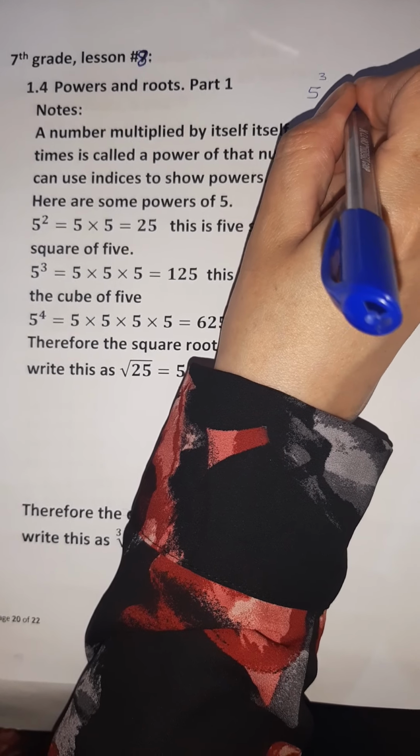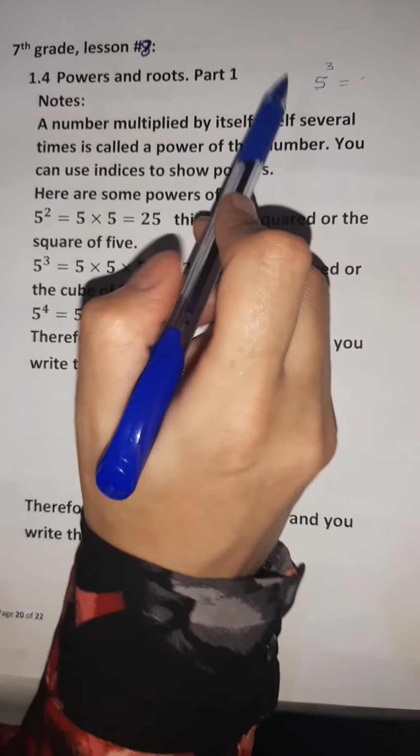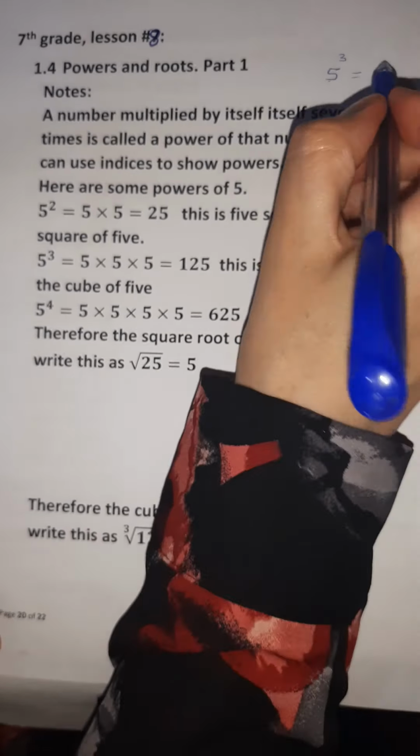Look, an example about this one. If we have 5 cubed, it means multiply 5 by itself 3 times. 5 times 5 times 5, 5 times 5 is 25. 25 times 5 is 125.